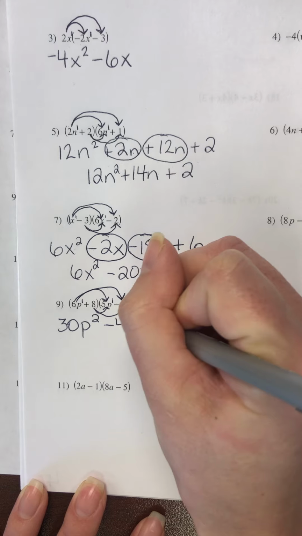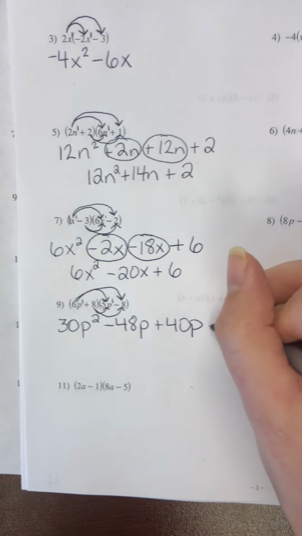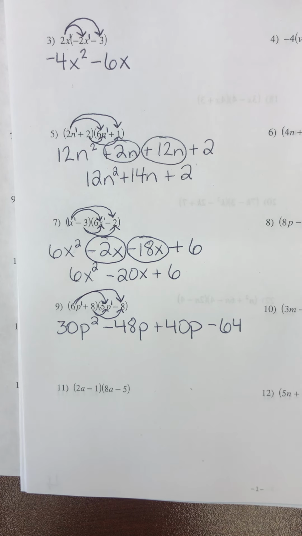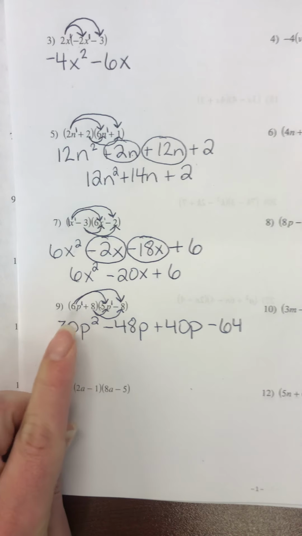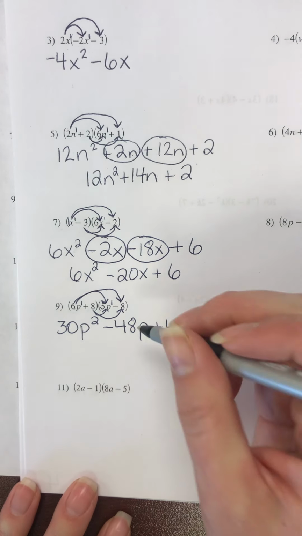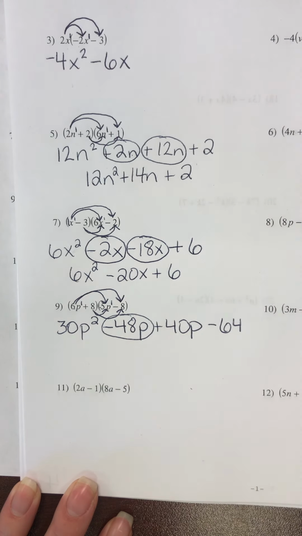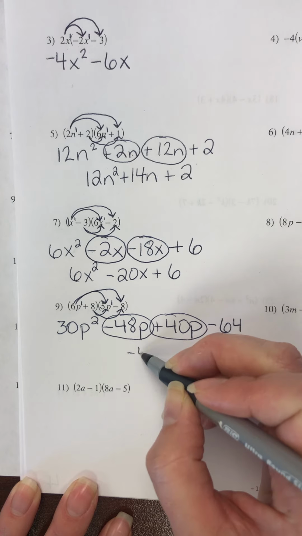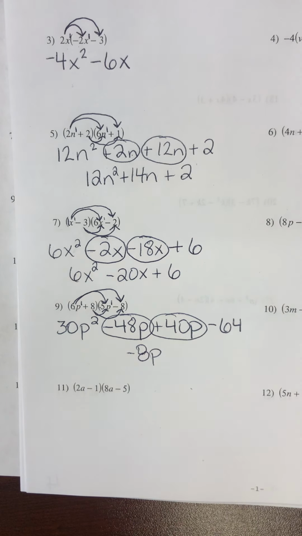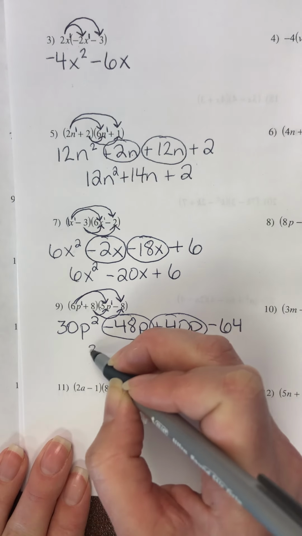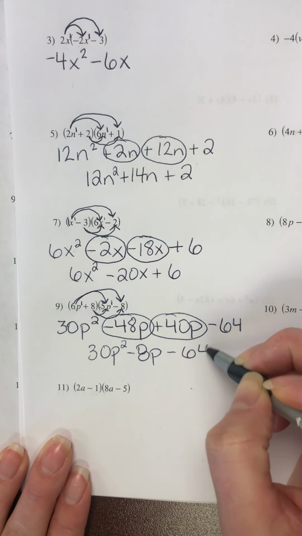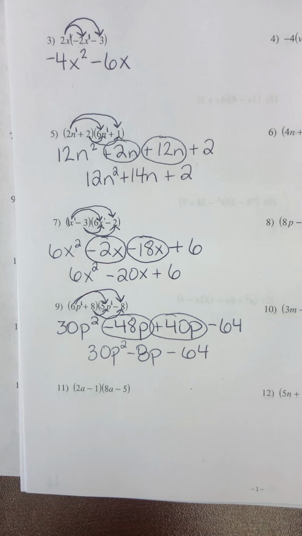And I have 8 times -8, gives me a -64. Again, I have no other p squared terms here, so I'm just combining my like terms. So -48p plus 40p gives me a -8p. And I carry down all the terms I didn't use. So there's my trinomial as my answer.